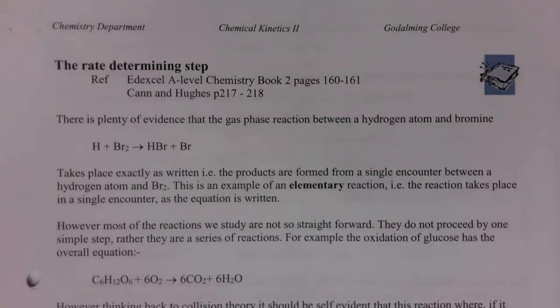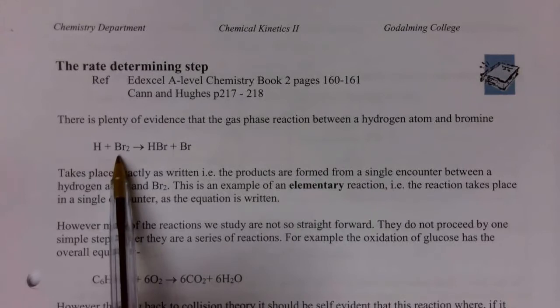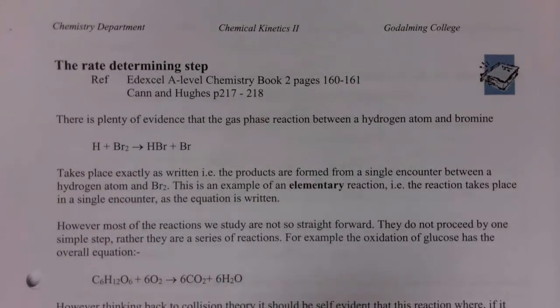So we're going to start by looking at a very simple reaction, a hydrogen atom and a bromine molecule reacting together. Now there's plenty of evidence that this actually happens in one step, and we call that an elementary reaction. Now most reactions do not occur as elementary reactions. In other words, they proceed via a series of steps.